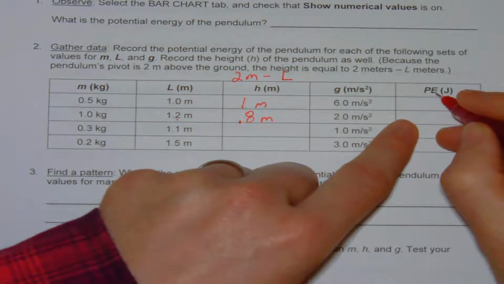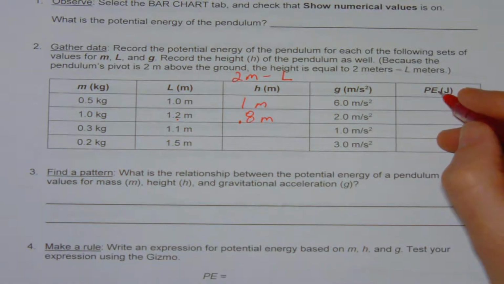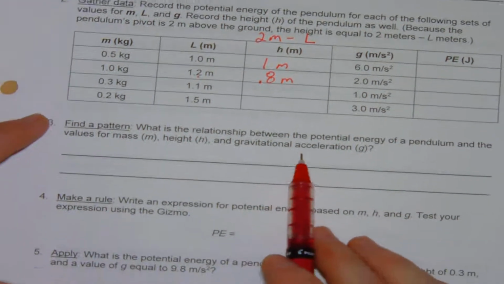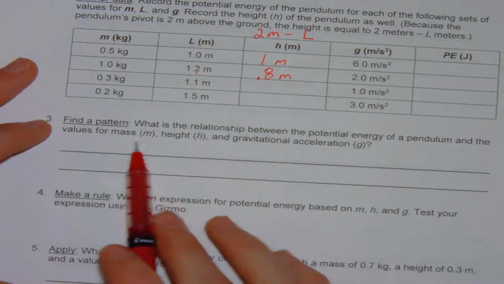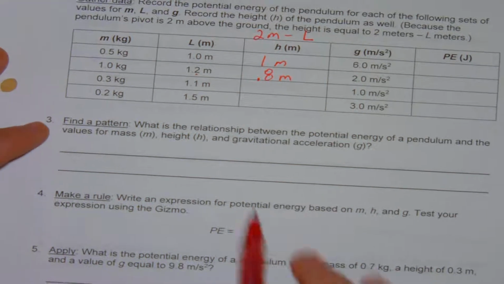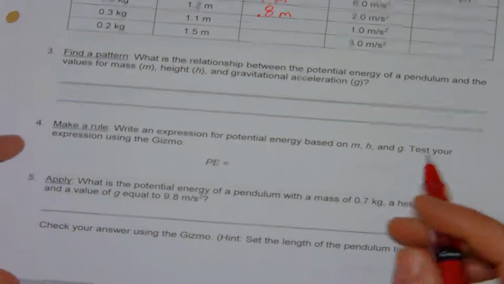Potential energy, we should be able to know where to find that, right? Click the table or bar chart's probably easiest, whatever, doesn't matter. What is the relationship between potential energy of the pendulum and the values for mass, height, and gravitational? What I'm looking for, is it direct, is it inverse?